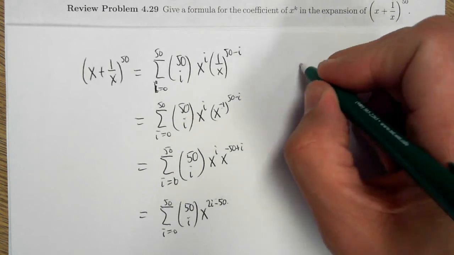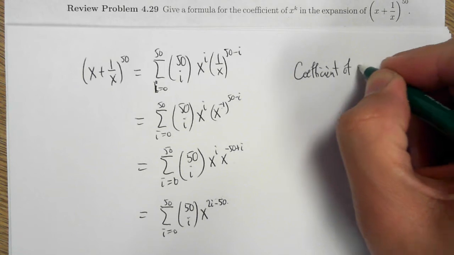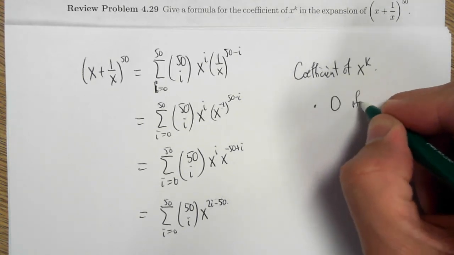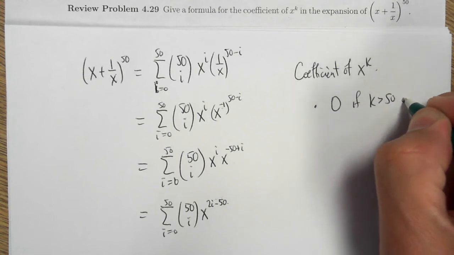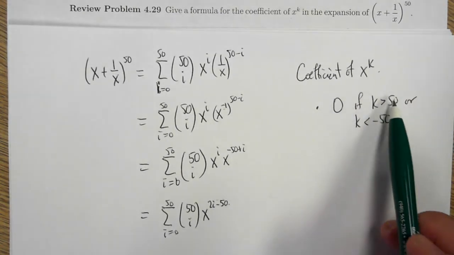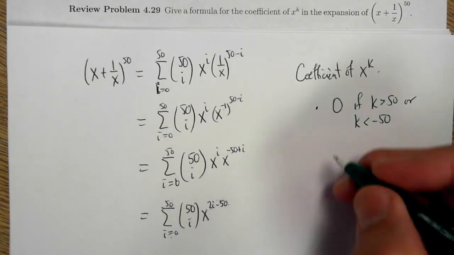So the coefficient of x to the k is 0 if k is bigger than 50 or if k is less than negative 50. If either one of those happen, then that's not going to appear anywhere in the summation, because the smallest exponent is going to be minus 50 and the biggest exponent will be plus 50.